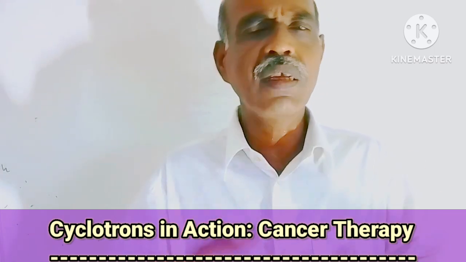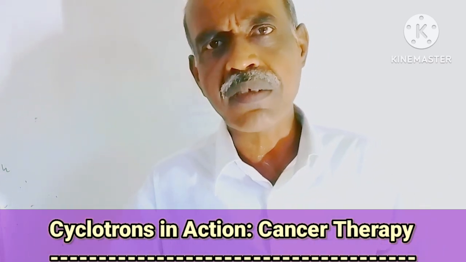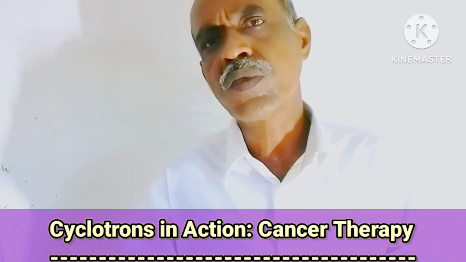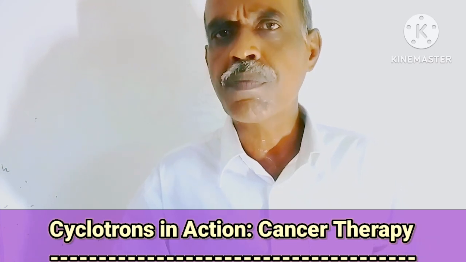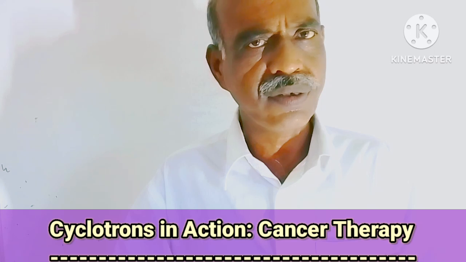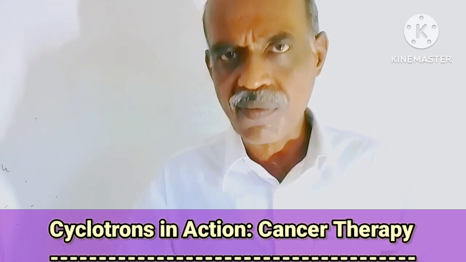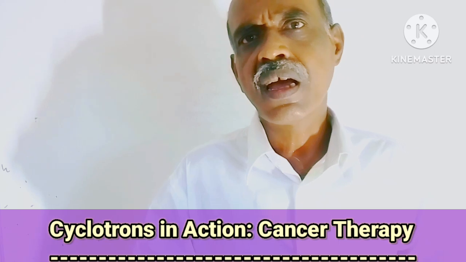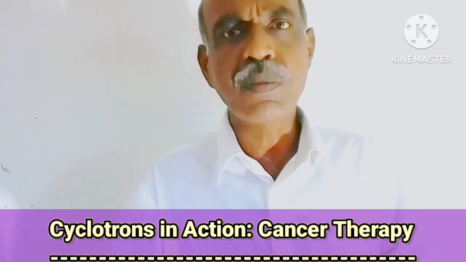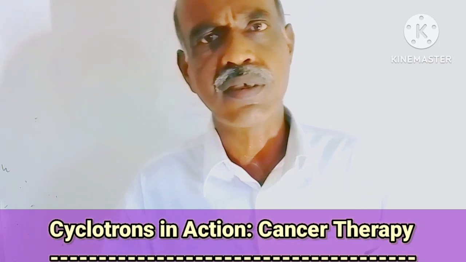Normally, what is the range of energy in these cyclotrons used for medical purposes? It is almost 70 to 250 MeV, where MeV means mega electron volts. When the energy is 70 MeV, the speed of the protons is almost 34% of the speed of light in vacuum.